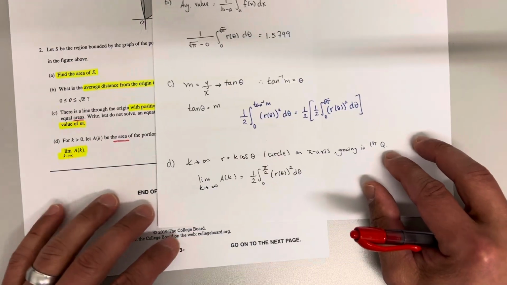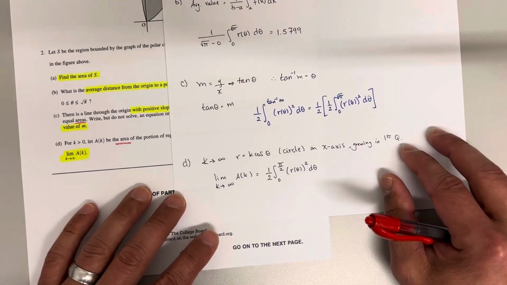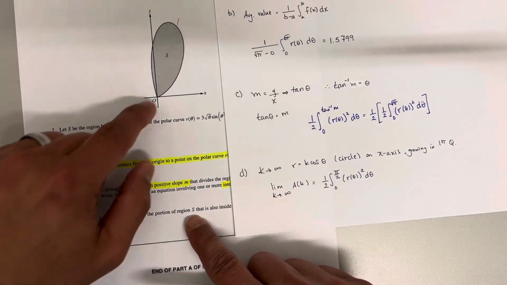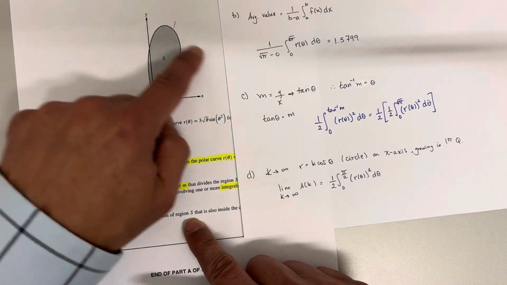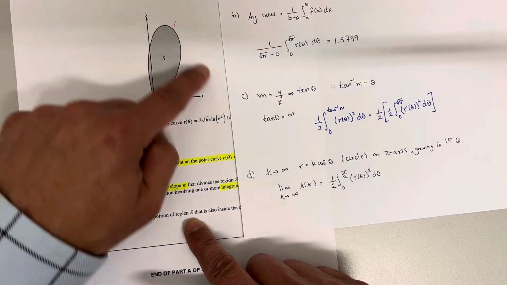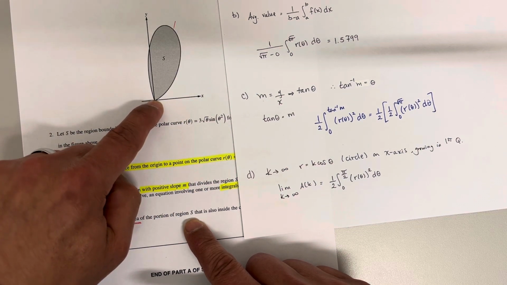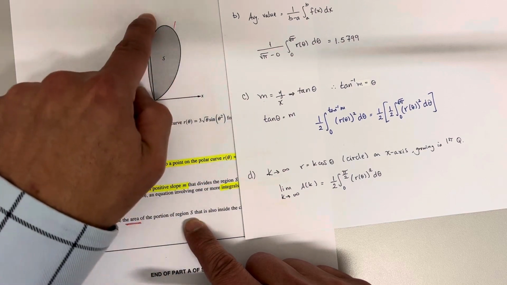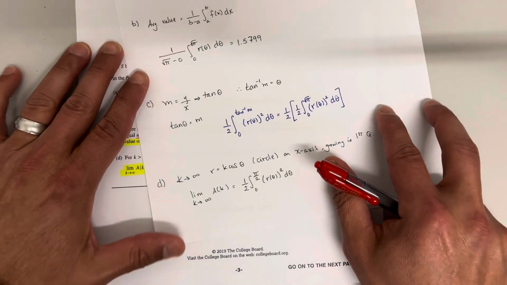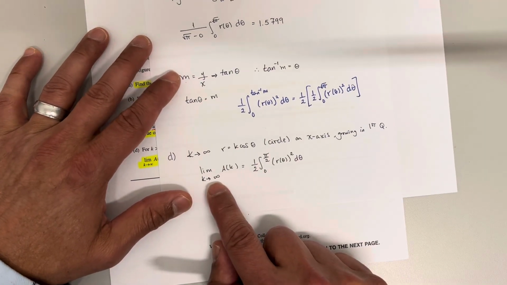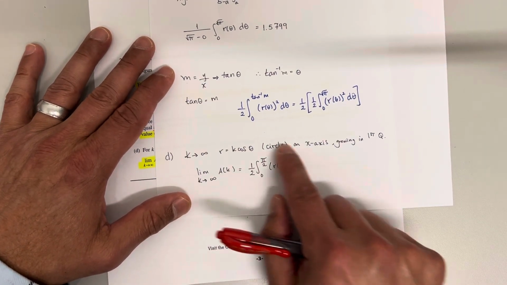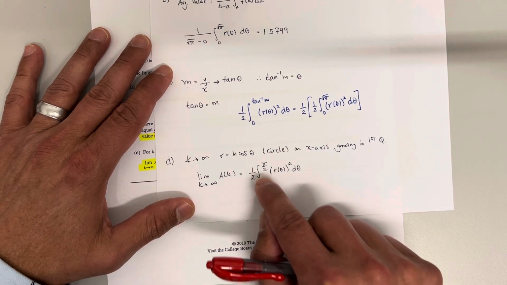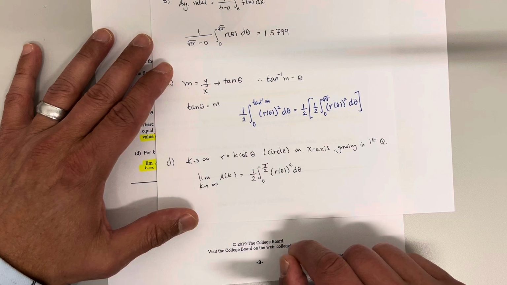It says it's the portion of region S, and region S is right here, so it's all going to be in this first quadrant. You're going to go from 0, because the circle is getting bigger over here, to pi over 2. So you're going to write the limit as k approaches infinity of A(k), and because we're doing area again, that is 1/2 the integral from 0 to pi over 2 of r(theta) squared d theta.